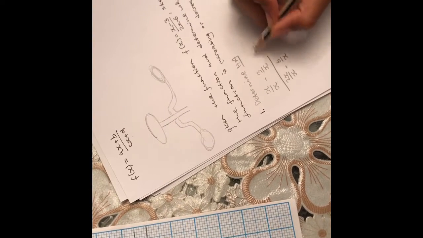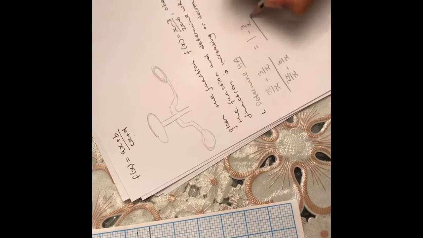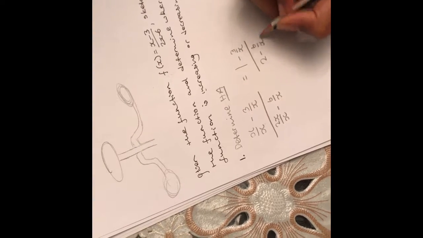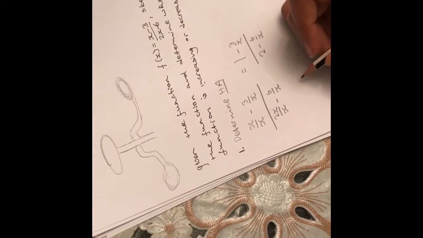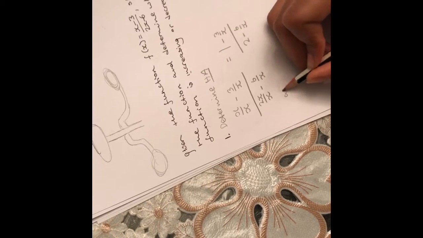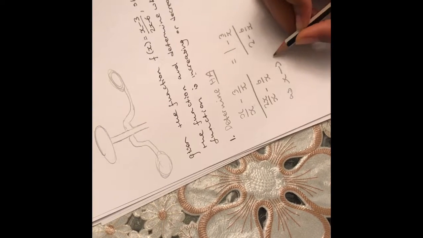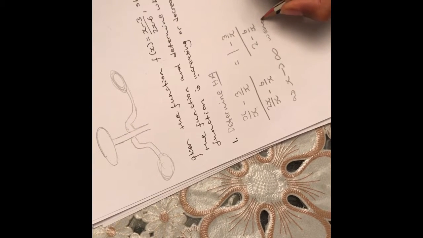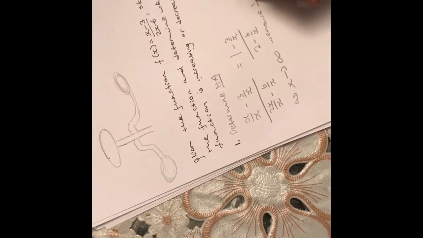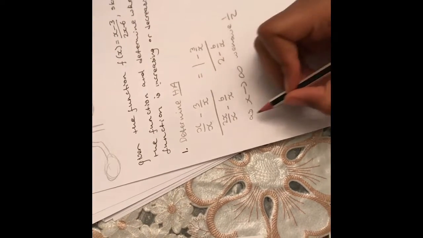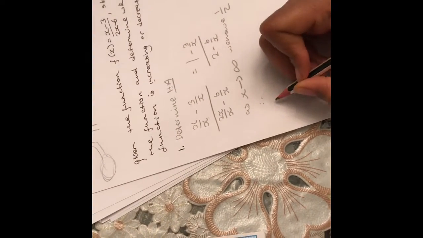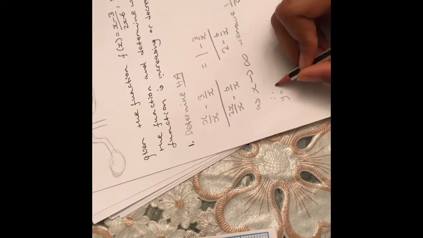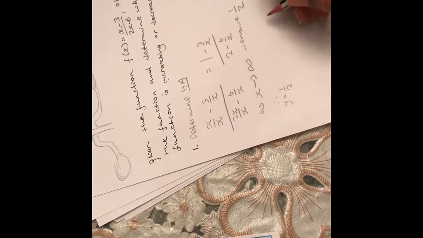This gives 1 minus 3 over x, all over 2 minus 6 over x. And when you work out your answer, as x approaches infinity, we have 1 over 2. So therefore, y equals 1 over 2. That is the horizontal asymptote.